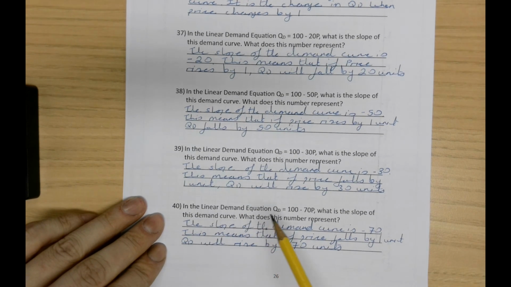In the linear demand equation, QD equals 100 minus 70p, what is the slope of this demand curve? What does this number represent? The slope of the demand curve is minus 70. As always, guys, it's the number before P. Help me out here. This means that if the price falls by 1 unit, quantity demanded will rise by 70 units.